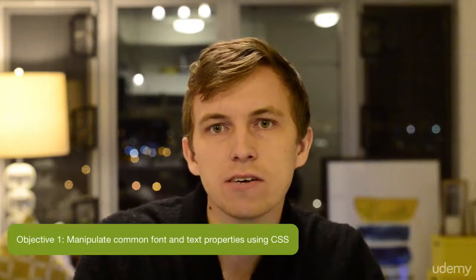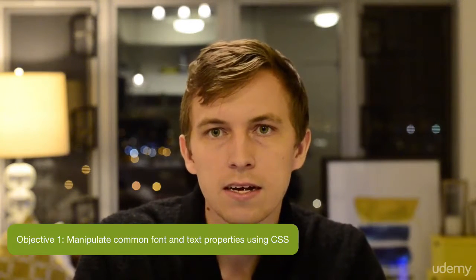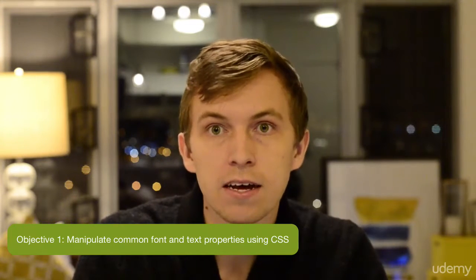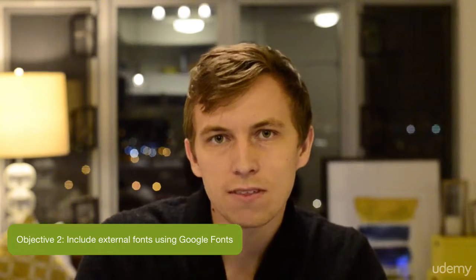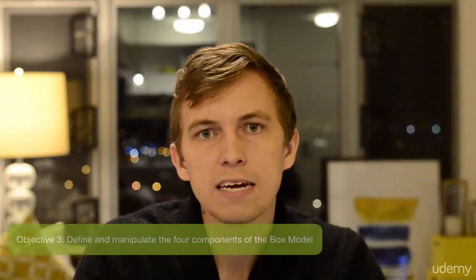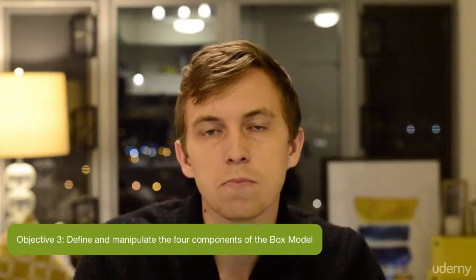The first is that I want to show you some of the important font and text-related properties in CSS. Things like font size, font weight, how do we actually set the font. And so we'll talk about that in the first few videos. And then I'll show you how we can include some good-looking external fonts using a tool called Google Fonts. And then our final main objective for this unit is to talk about something called the box model, which is a really important concept that's intrinsic to how CSS works.